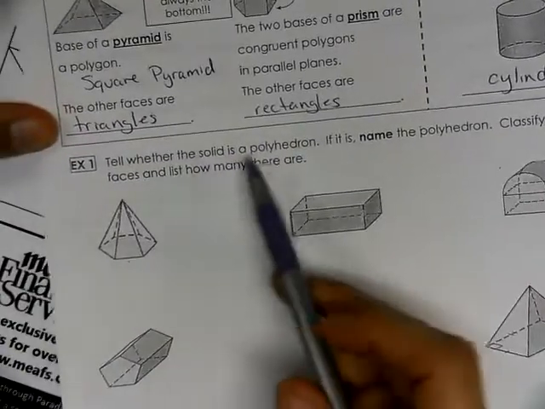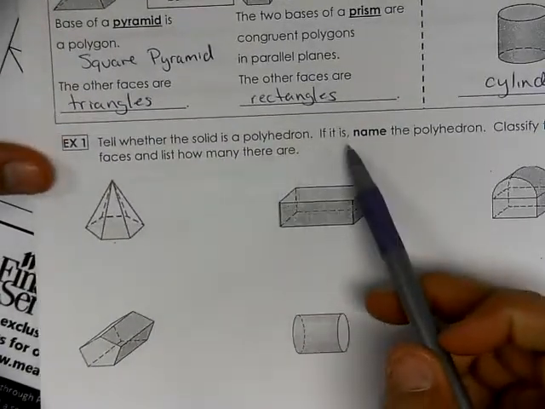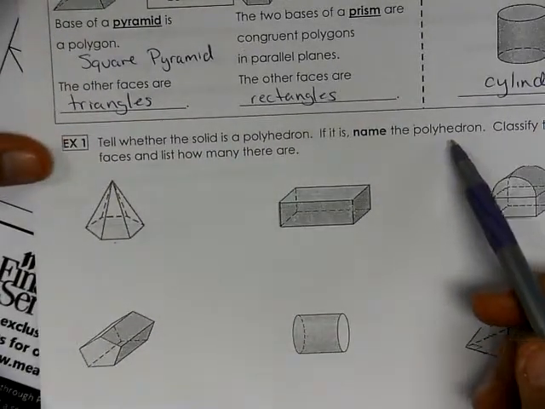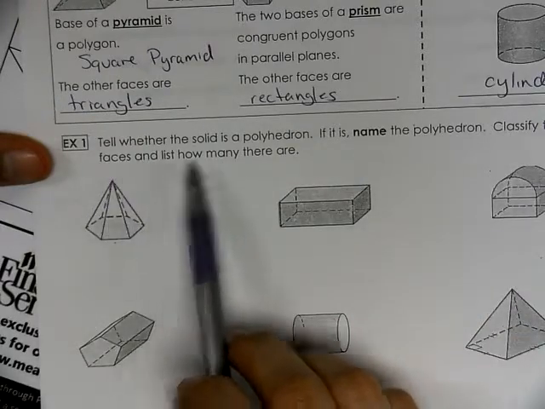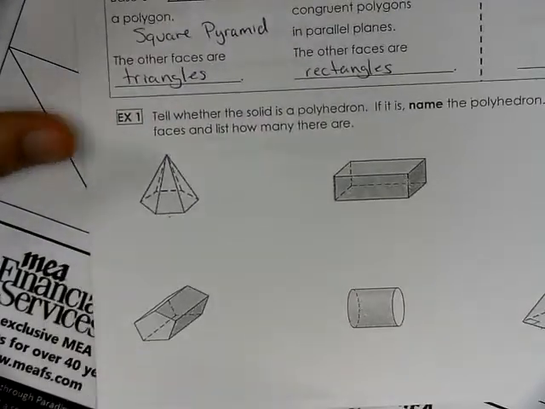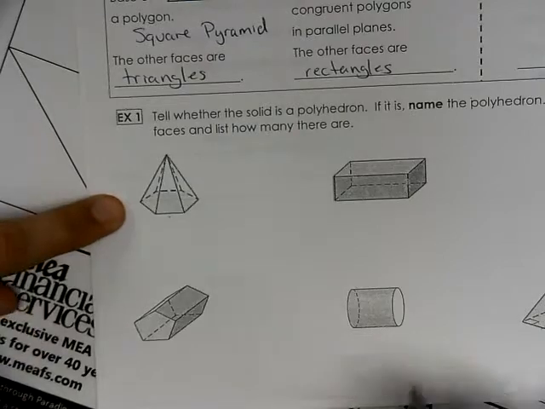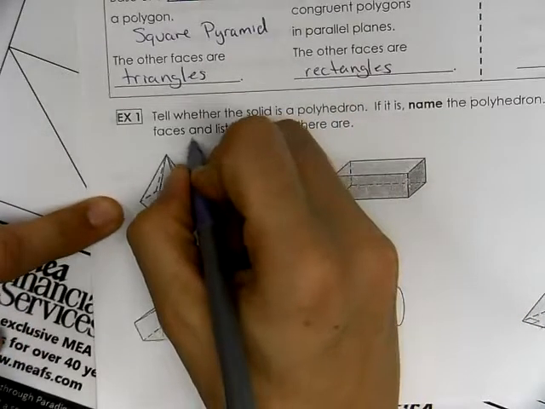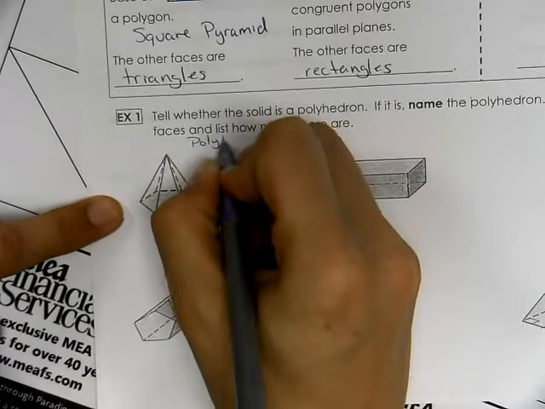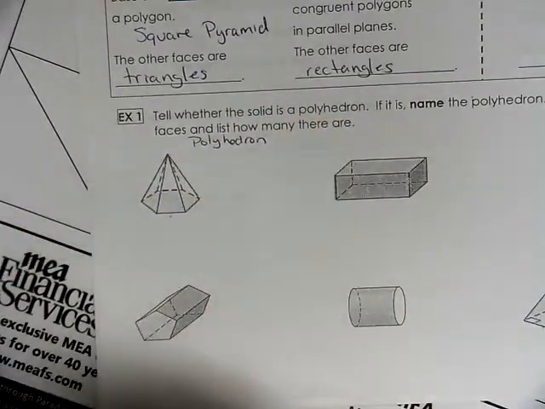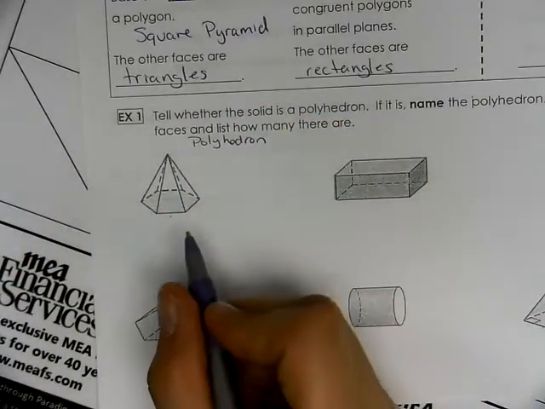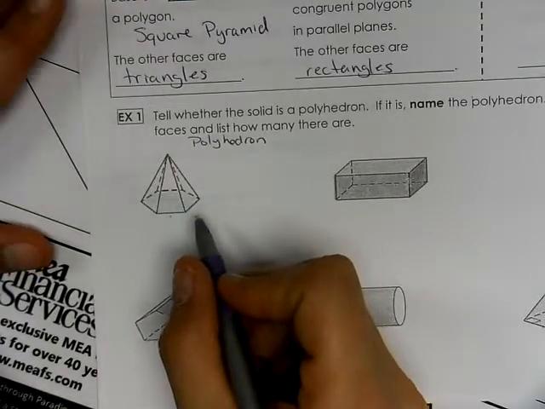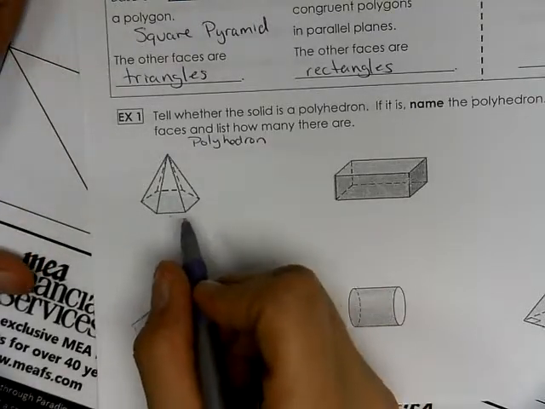So tell whether the solid is a polyhedron. If it is, name it. Classify the different faces and list how many there are. So this thing, first of all, is it a polyhedron? Does it have all straight lines? So we can say polyhedron. Now we got to name it. What's the base? What's the 2D shape that's the only one there?